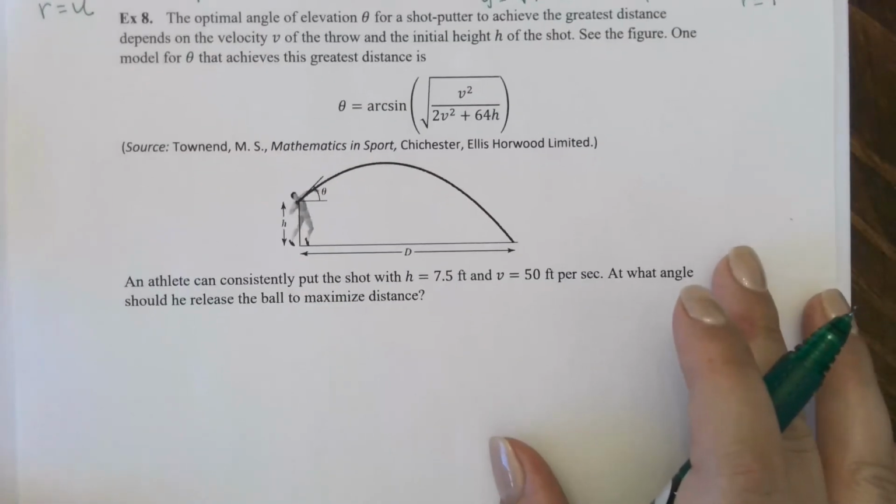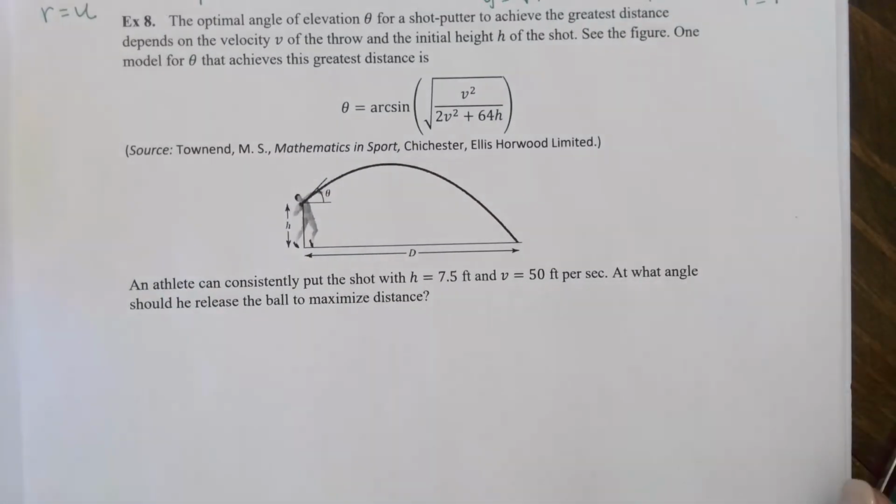Example 8. The optimal angle of elevation theta for a shot putter to achieve the greatest distance depends on the velocity v of the throw and the initial height h of the shot. See the figure below. One model for theta that achieves this greatest distance is theta equals arc sine of the square root of velocity squared divided by 2 times velocity squared plus 64 times the height.